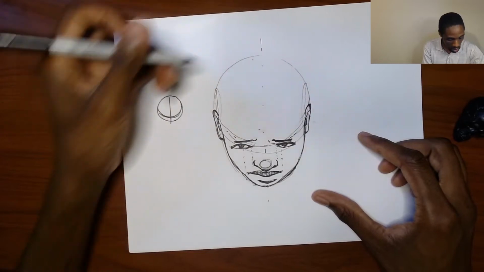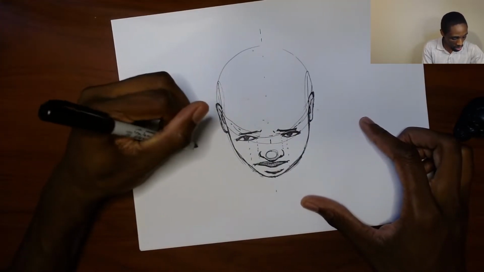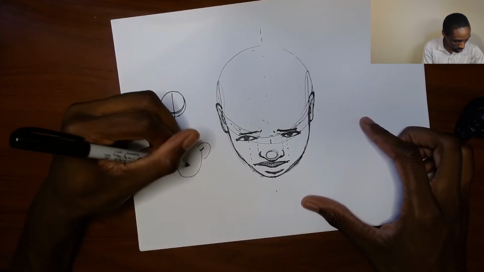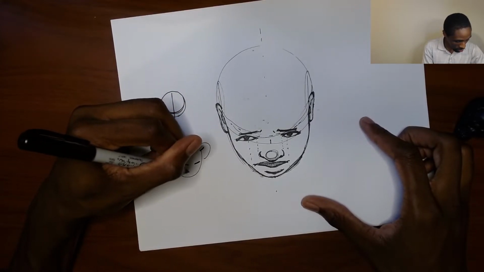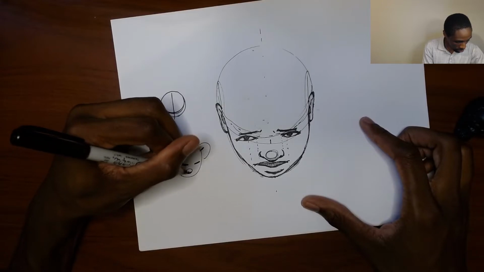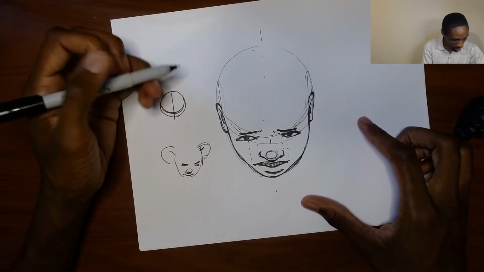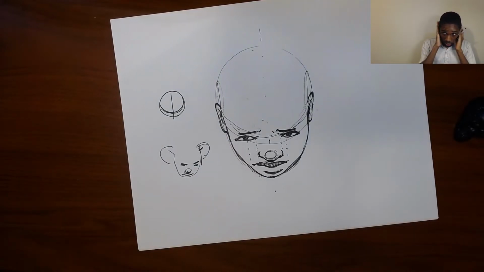You don't want to draw his ears sticking way out like that, because then he'd look like Dumbo, like a mouse or some kind of elephant. Okay, so his ears are close to his head.